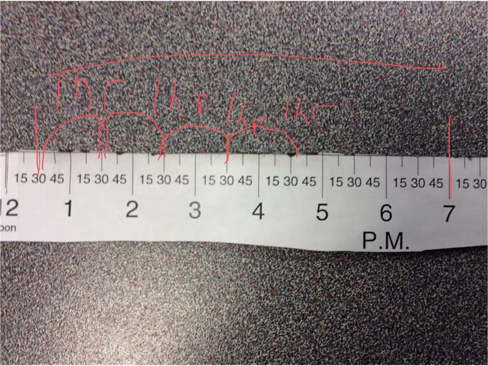And then we jump till 5:30, which is also 1 hour. And then we jump to 6:30, which is also an hour. Well, we can't jump 1 more hour or else it would go over our time that we need to do, so we only jump 30 minutes.